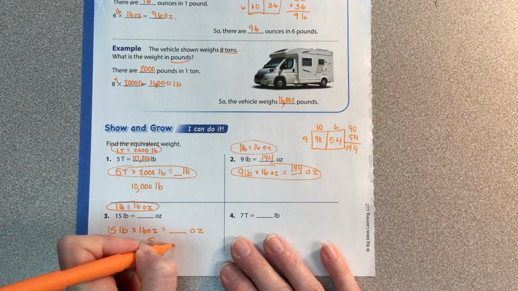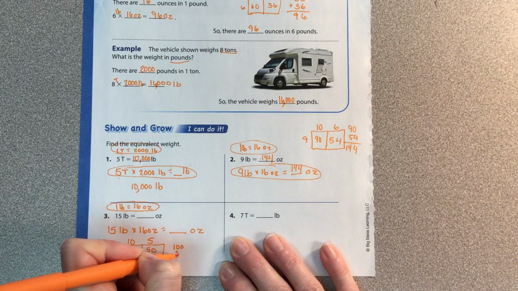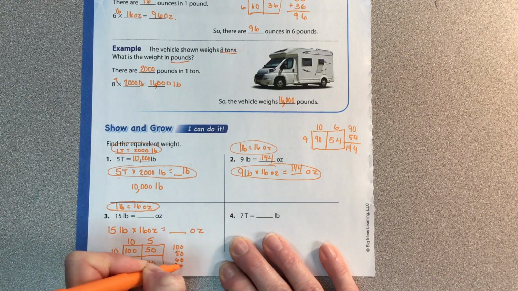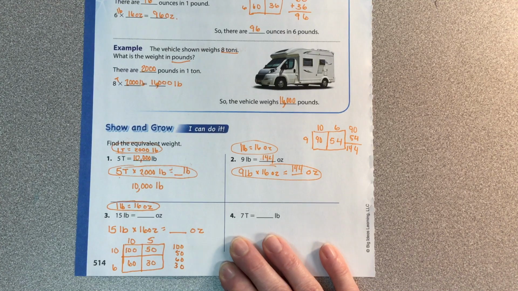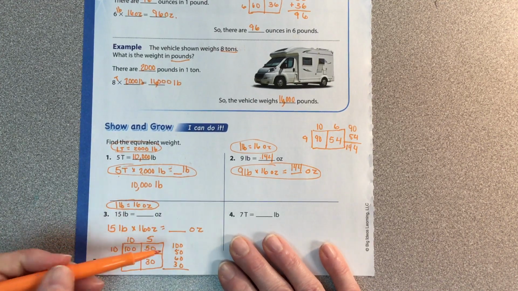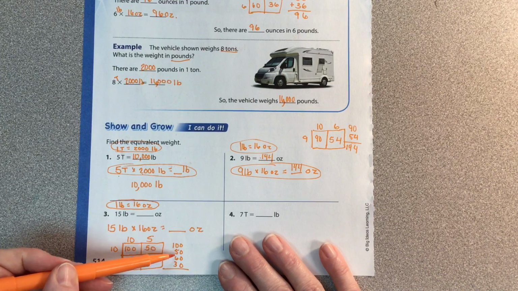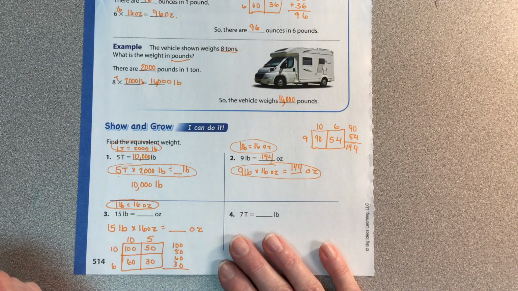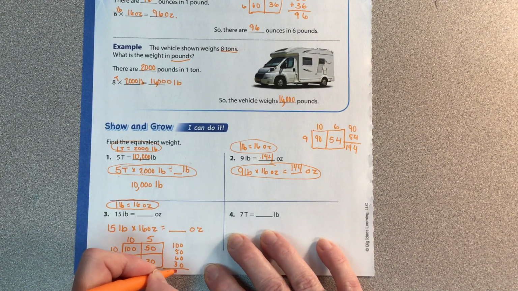Okay, let's stack and add those. 100, 50, 60, and 30. 50 plus 60 is 110, plus 30 is going to be 140.